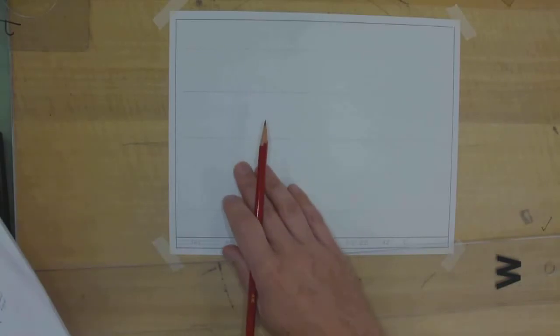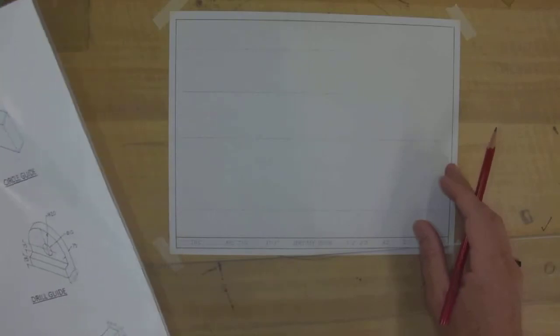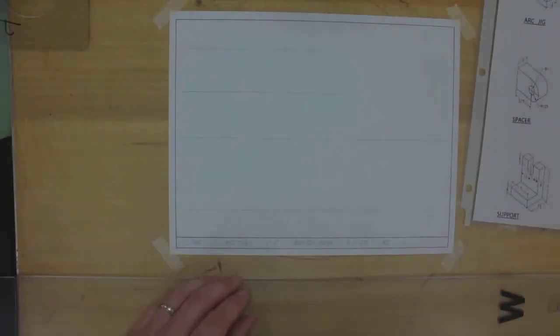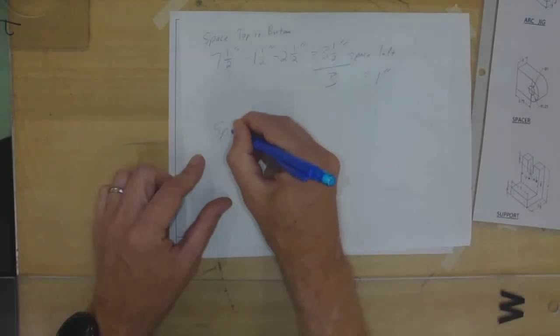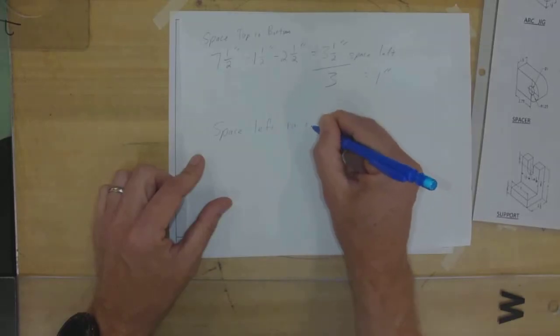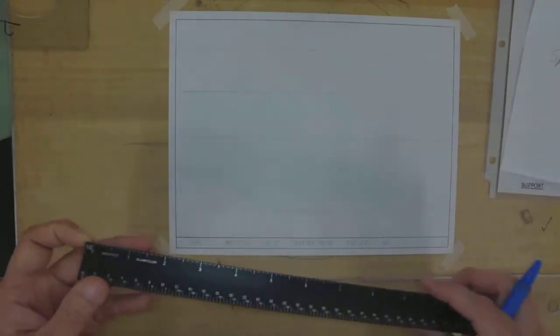Remember, top, front, right side. Nice. We got those 4 lines, I hope.